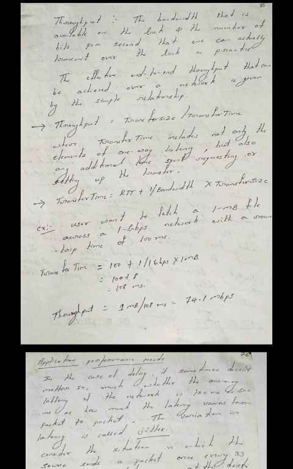Now here you are going to find the transfer time. How are you going to find the transfer time? Transfer time is equal to RTT plus 1 divided by the bandwidth into the transfer size. Okay, here is one example. Say the user wants to fetch a 1 MB file across a 1 Gbps network with an RTT of 100 ms. So the transfer time is RTT 100 plus 1 divided by 1 Gbps into 1 MB. So here it is 108 ms.